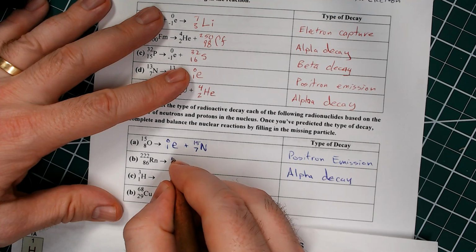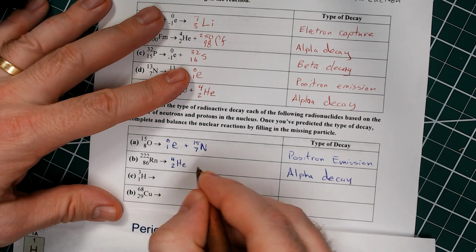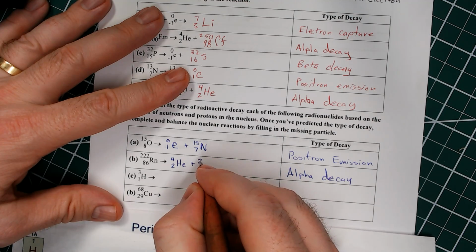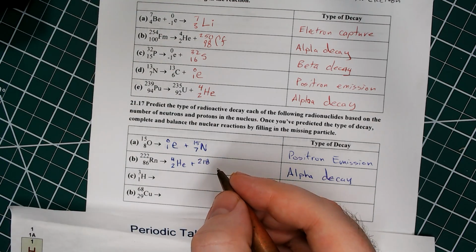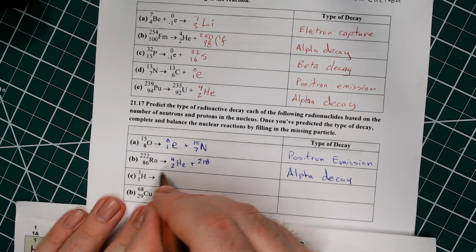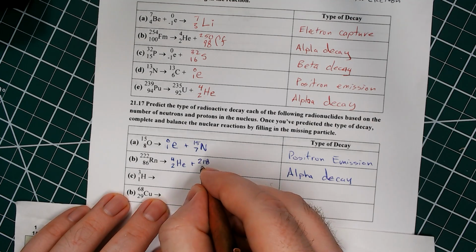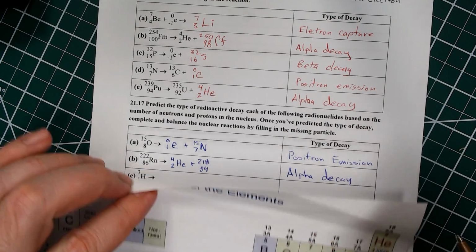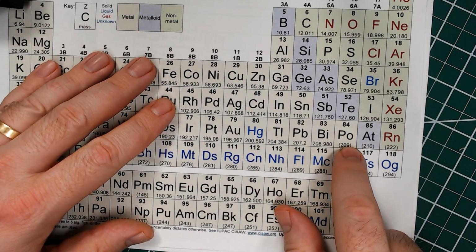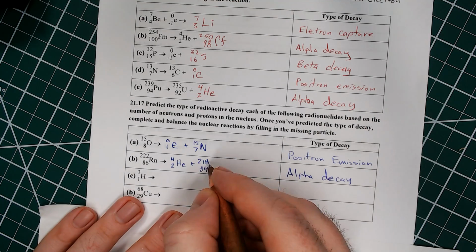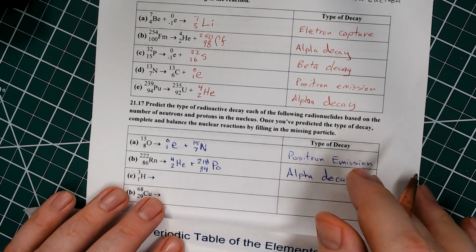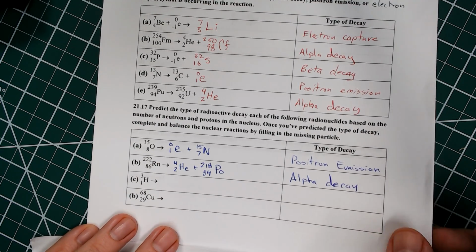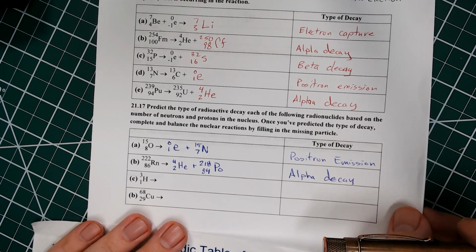We'll write our alpha particle, which is 4, 2, helium. And then 222 is equal to 4 plus 218. And 86 is equal to 2 plus 84. And element 84, if we look here, there's element 84, and that is polonium, Po. Which, by the way, if you ever get a chance to get some polonium, I'm going to recommend don't. It is very, very poisonous.